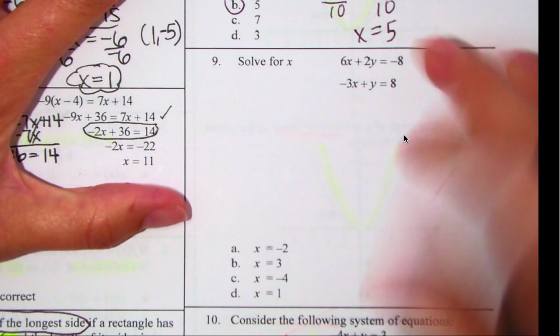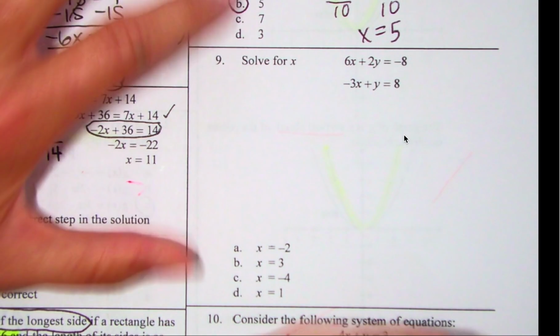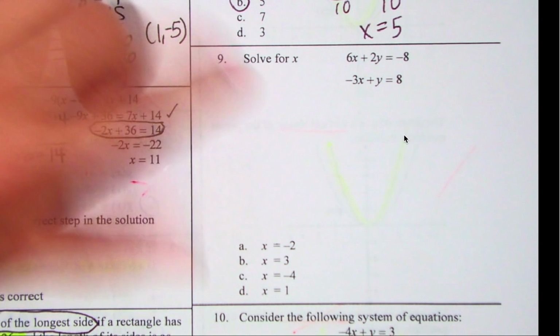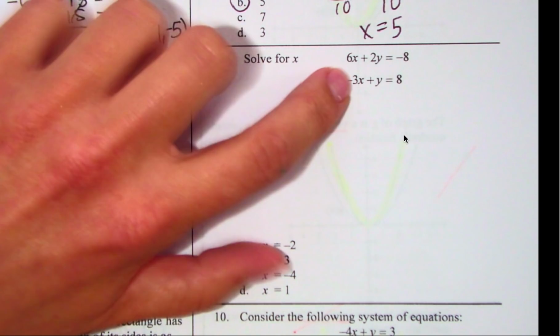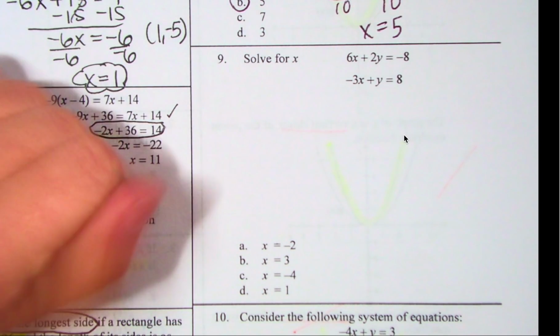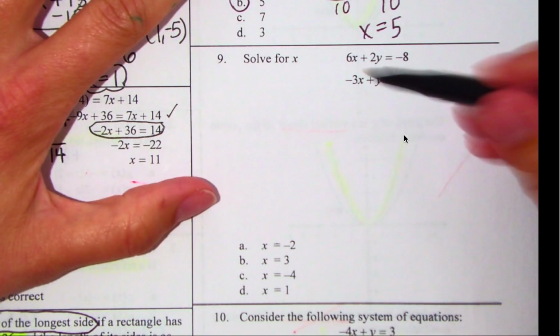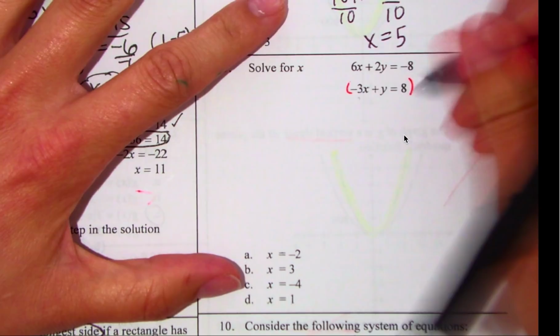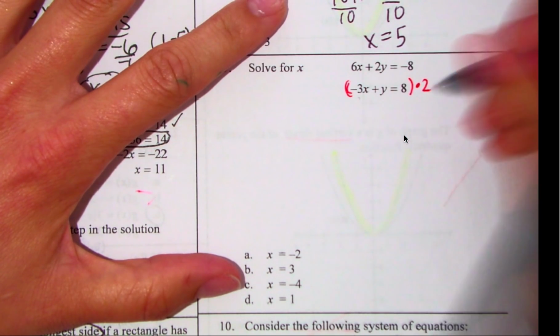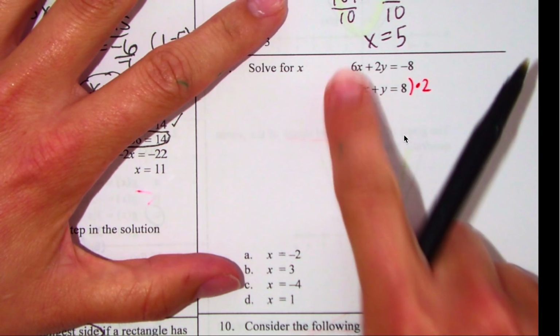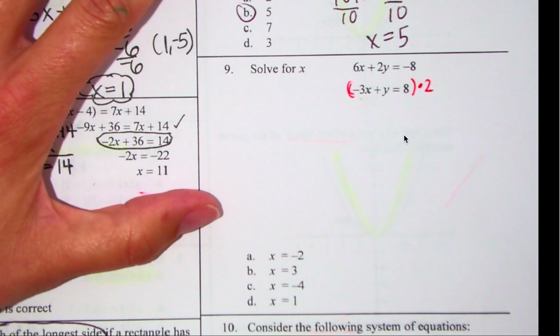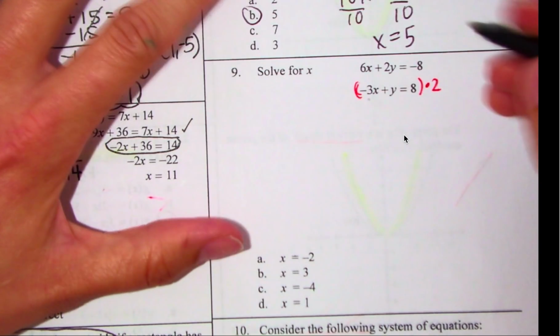Number 9, we are solving for X. This is going to be a system of equations. I'm again going to use the combination method where I'm going to cancel out one of these variables to start. So I'm looking at 6x and negative 3x. I can cancel those out if I multiply this by 2, giving me the negative 6x to cancel with the positive 6x. So I'm going to start by rewriting each of these equations.